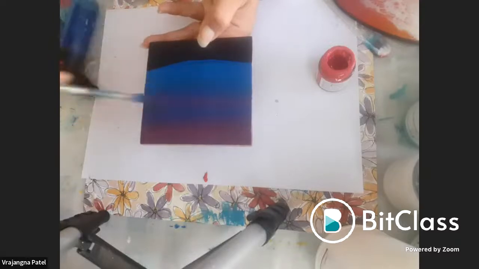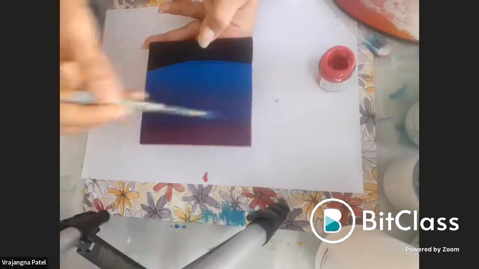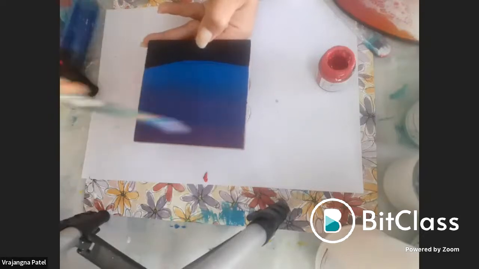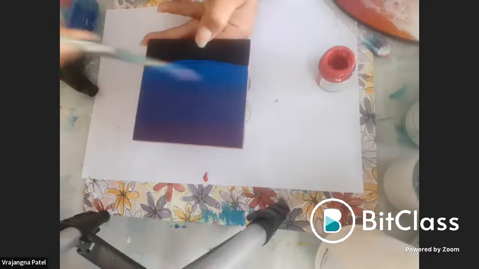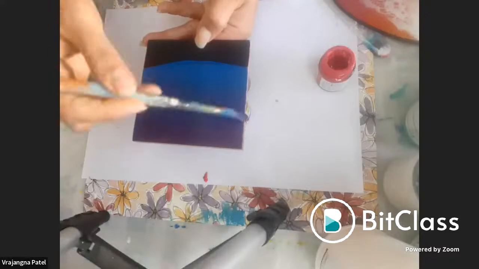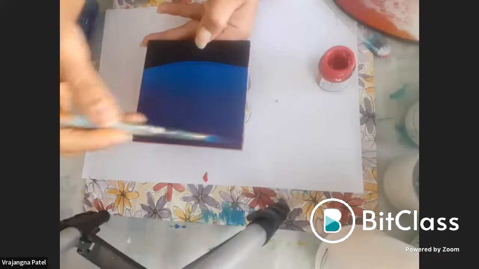If you want more of blue, then go from bottom to top. And if you want more of pink, then go from top to bottom. Do it for 2 to 3 times, just left to right, till you get a very well blended shade.